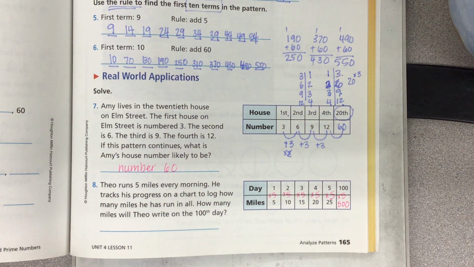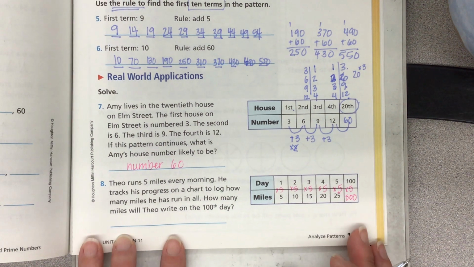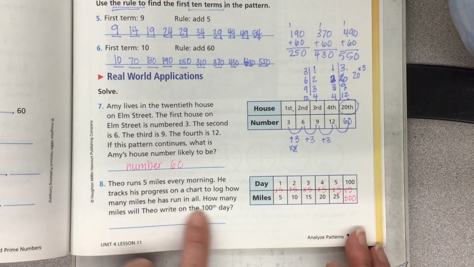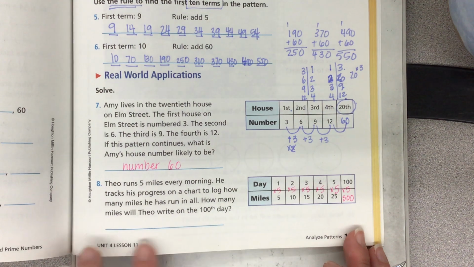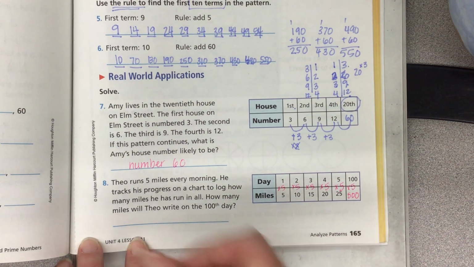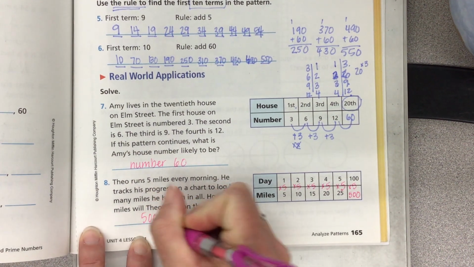Did anybody else see that pattern? Okay, so this is just an easy way. We could have computed all of this, but when we look for patterns, it can make the math easier. So what answer would we write? How many miles will Theo write on the 100th day? 500 miles.